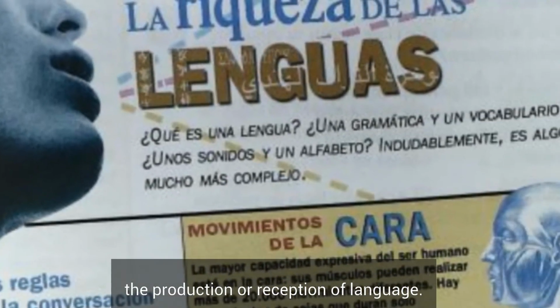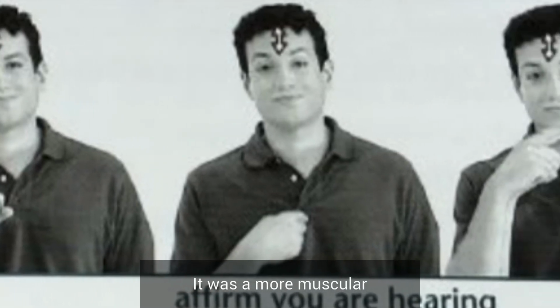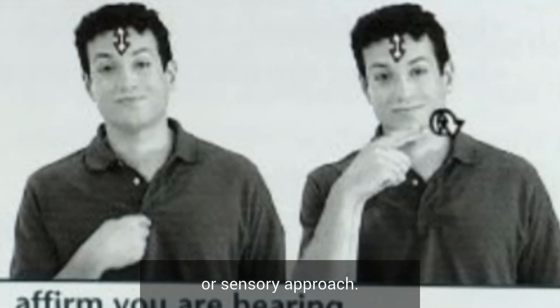The third conceptual framework represented physiological articulation, or functional associations related to the production or reception of language. It was a more muscular or sensory approach.